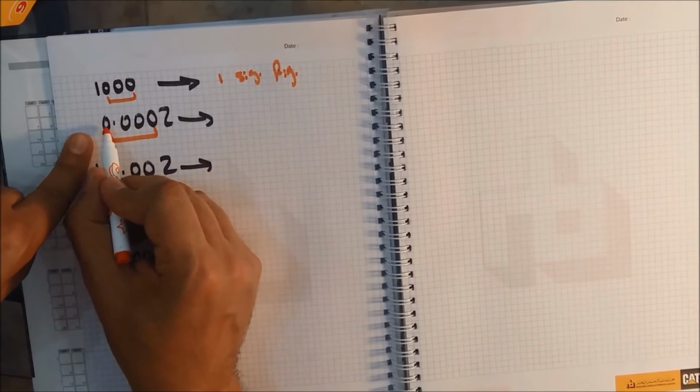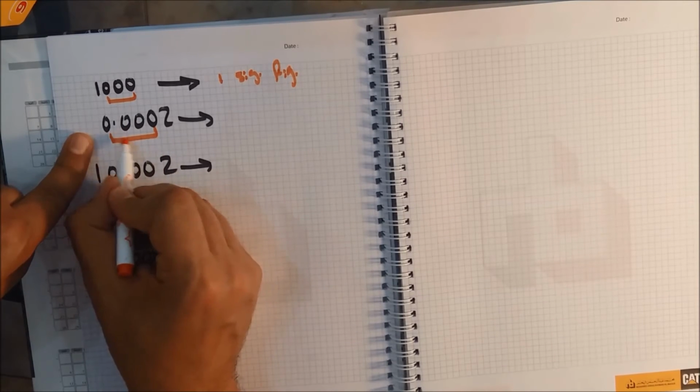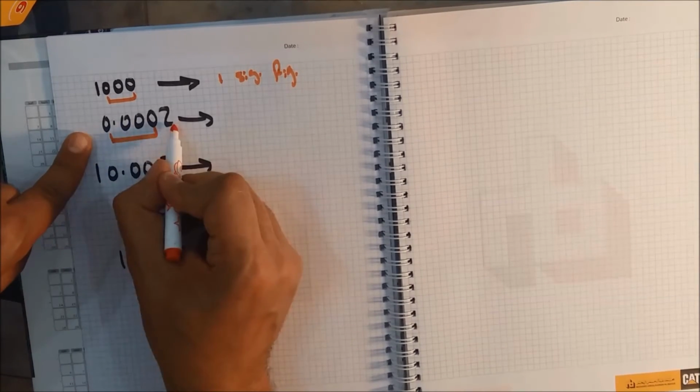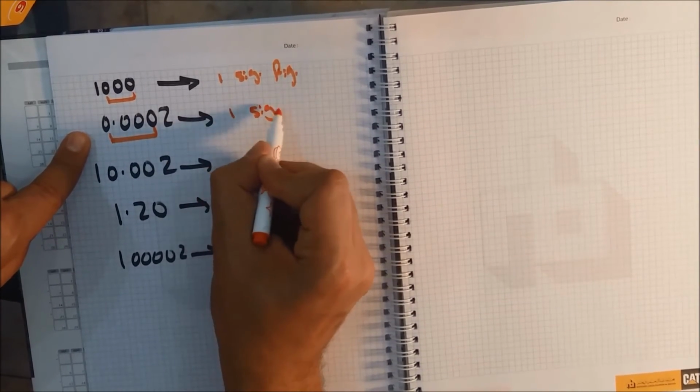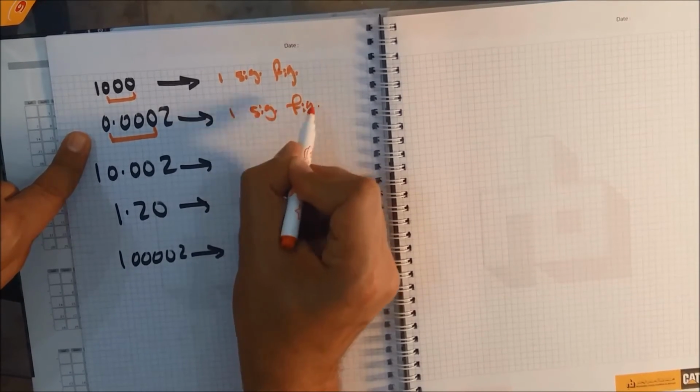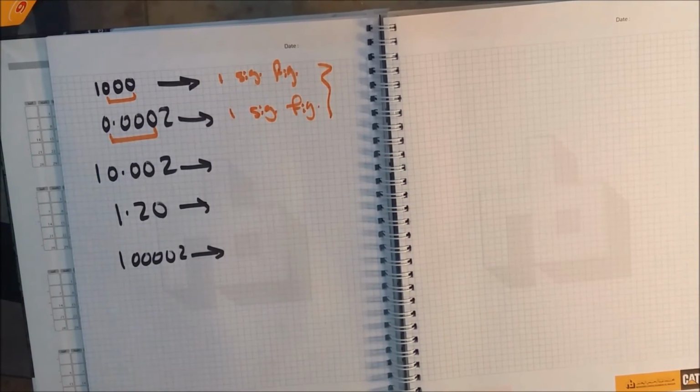So 0.000, these are not significant by any means, but the 2 is significant, so this is one significant figure only. And this is an important rule in the significant figures. If you have zeros to the right of the number, only zeros, and there is no decimal point, they are not significant. If you have zeros on the left side of the number, only zeros, and there is no non-zero digit, this is also non-significant.